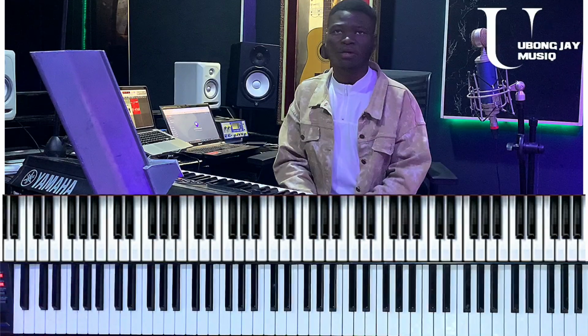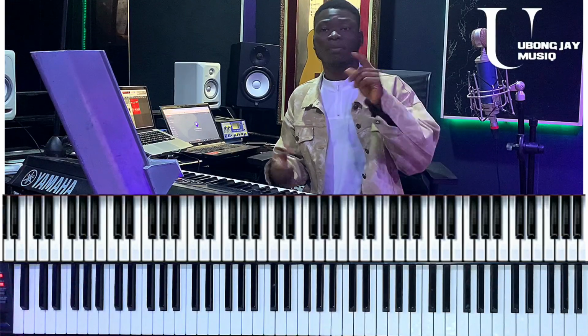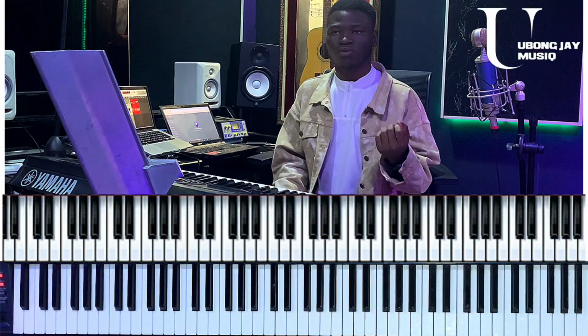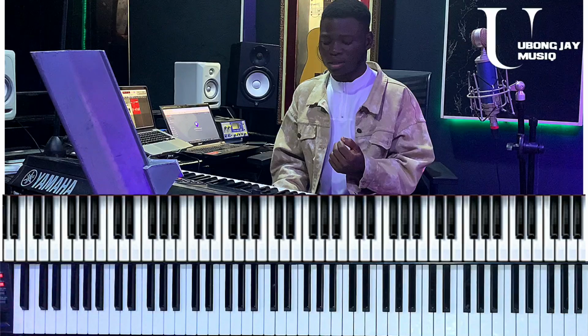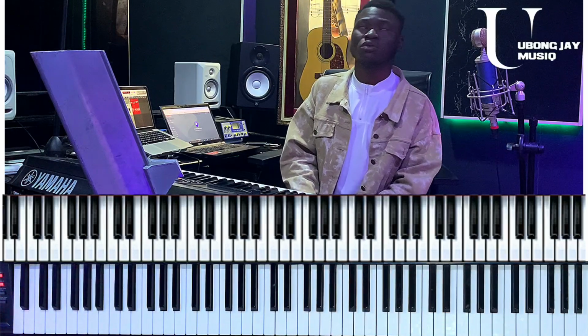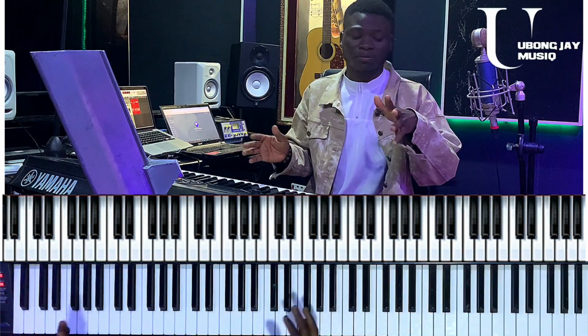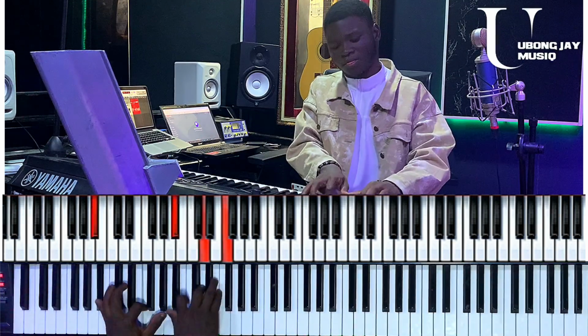You don't need so many complex chords to do this kind of movement. You just need to be intentional about the melody. You need to have some catchy melodies, and you need to make sure that you play these things so they don't sound like a distraction. You understand?